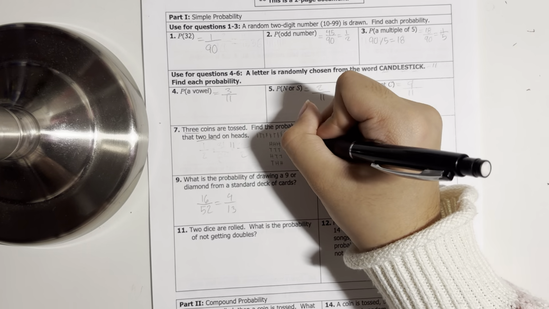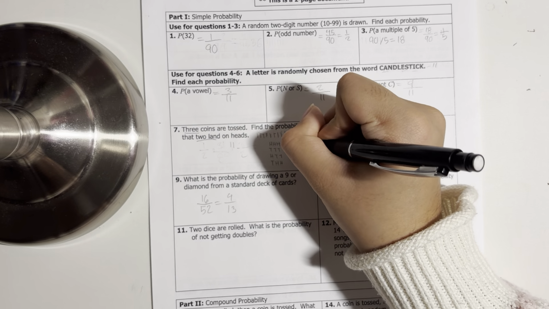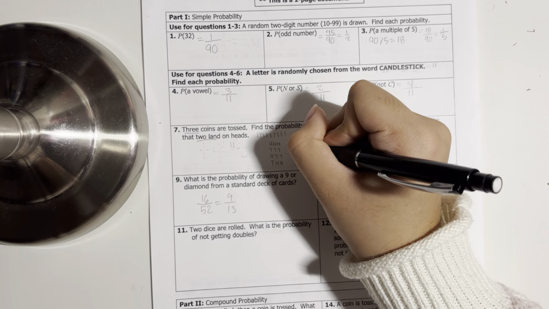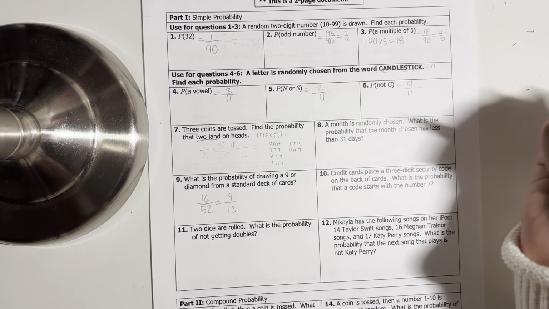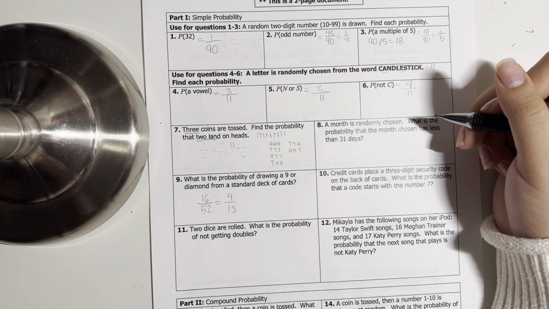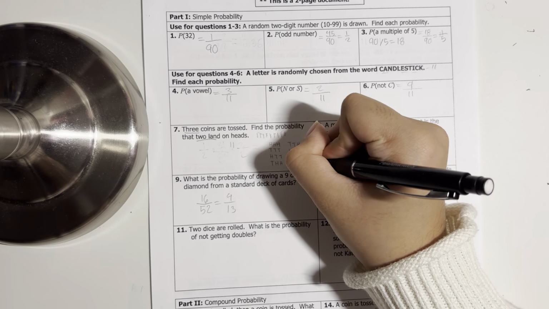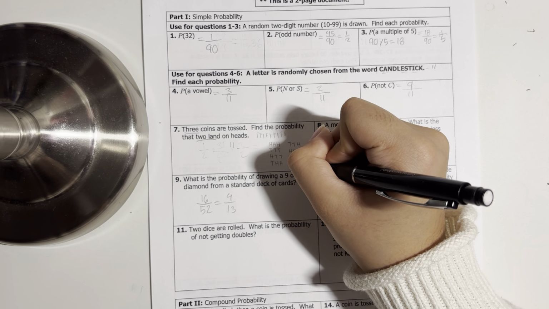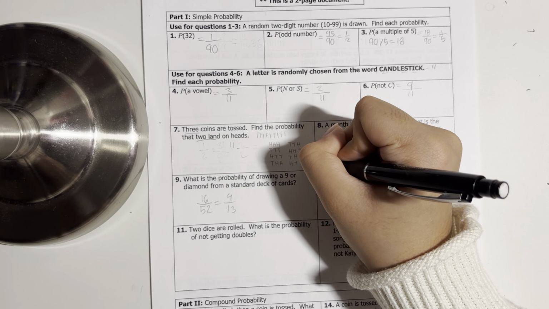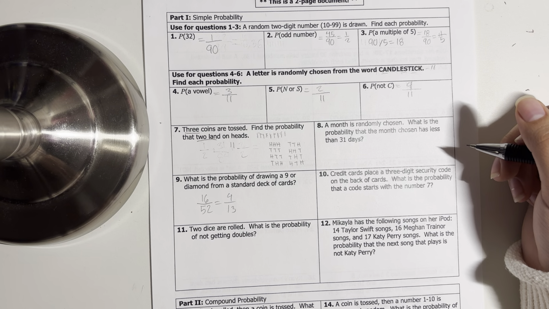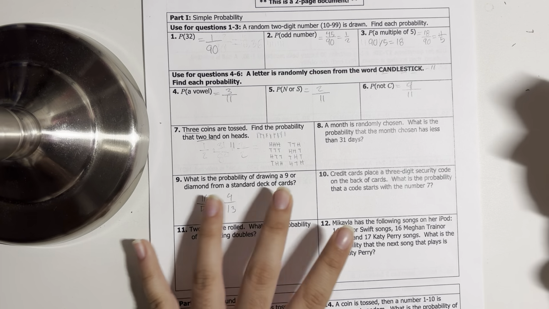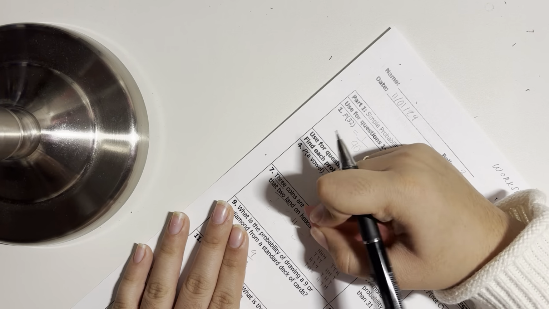And then we could also have tails, tails, heads, and heads, heads, tails, and then tails, heads, tails, and heads, tails, heads. So that would be the outcomes that we can have.